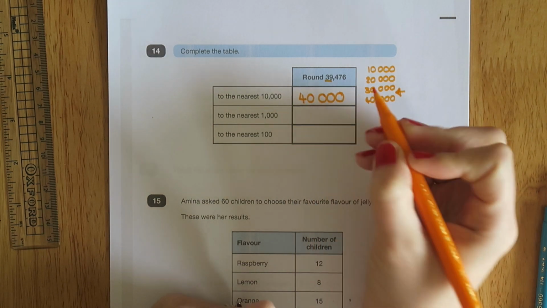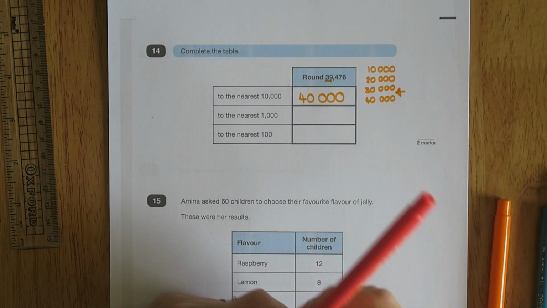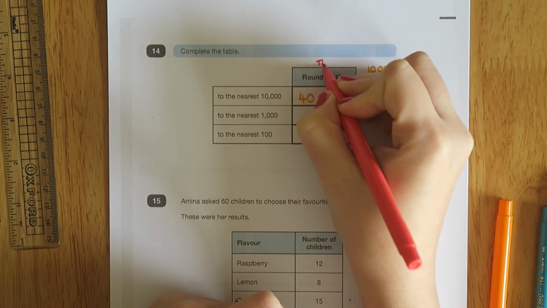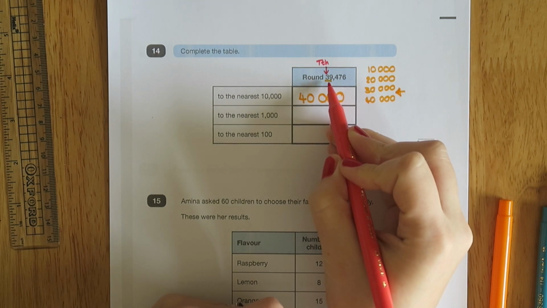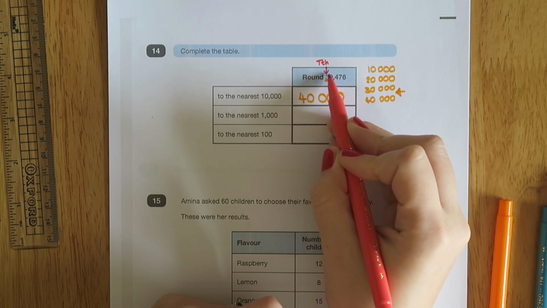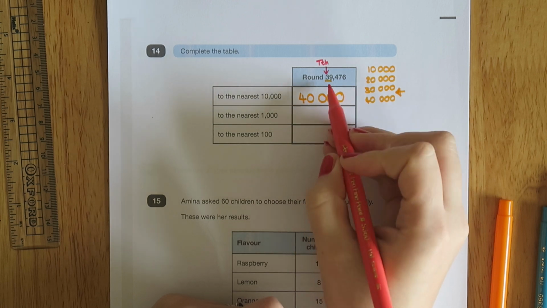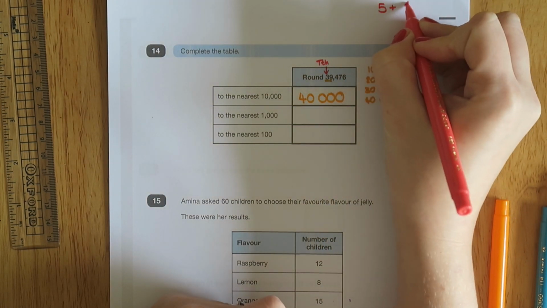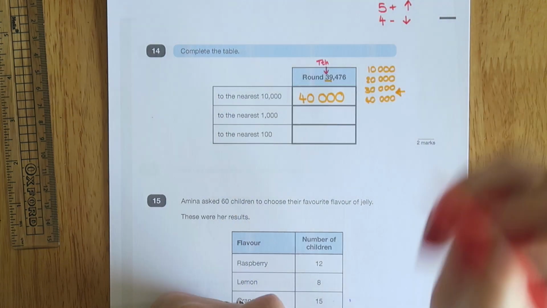The other little thing to think about when you're rounding is if we're rounding to the nearest 10,000, which is this column, we want to look at the column directly next door to the right to help us decide whether to keep it the same or to round up to the next 10,000. And we can do that by 5 and above, that means we round up. If it's 4 or below, we round down.